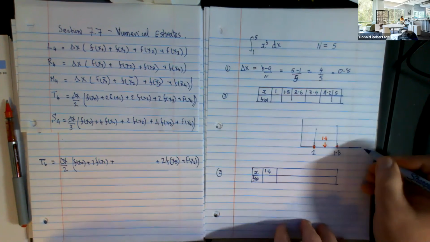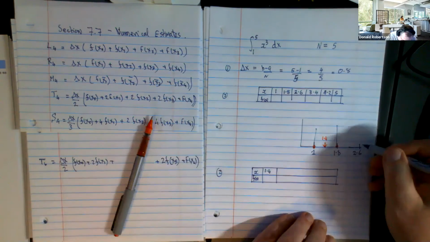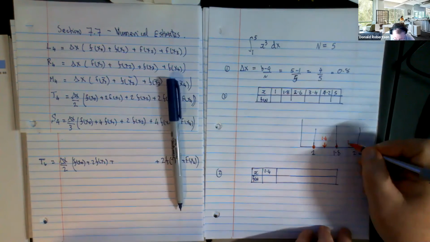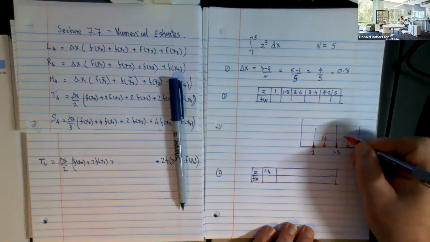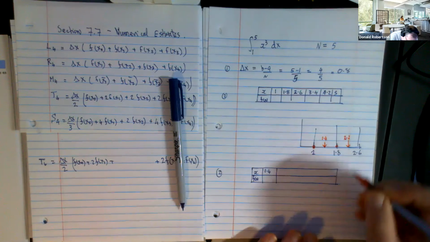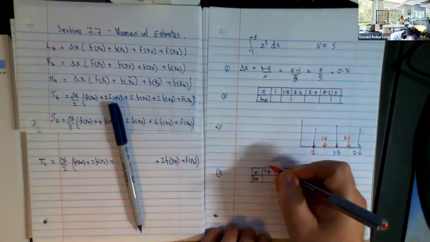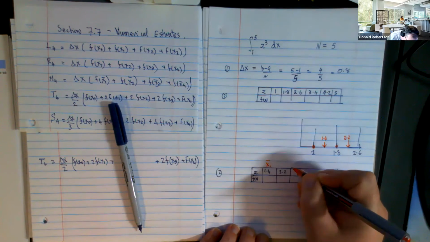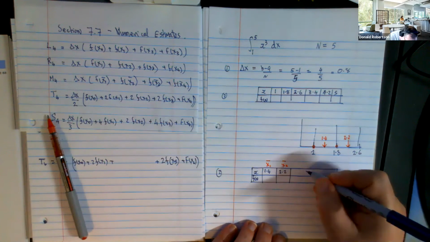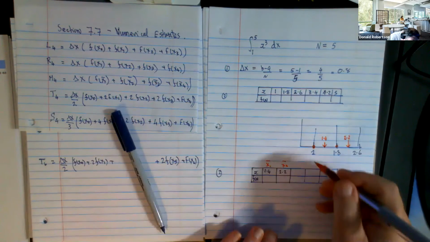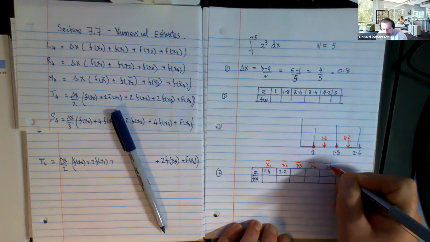Now, the next guy would be here at 2.6. Oops. Can you imagine that the midpoint is here, right? And between there and there, halfway is equal to 2.2. And we call this guy x1 bar. We call this guy x2 bar. And there are going to be 5 of them altogether: x3 bar, x4 bar, and finally x5 bar.